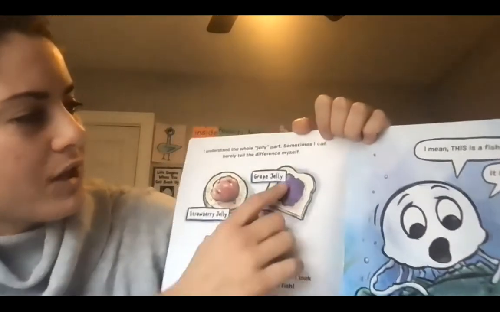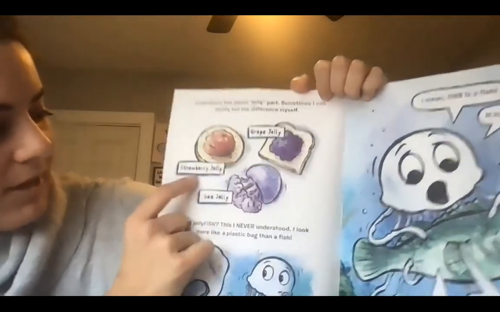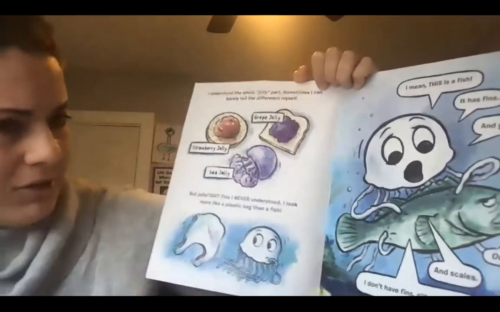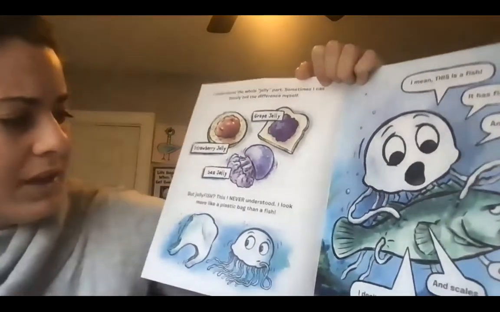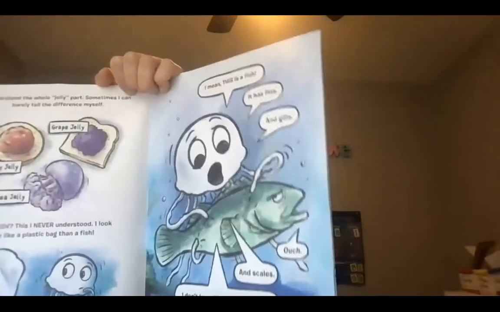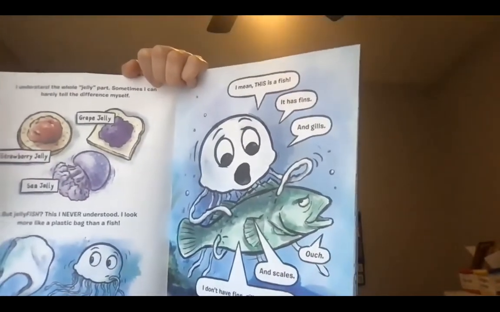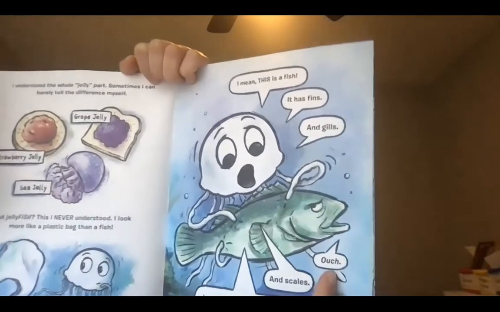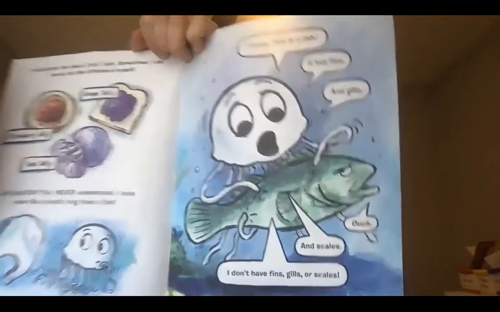I understand the whole jelly part. Sometimes I can barely tell the difference myself. Grape jelly, strawberry jelly, sea jelly. But jellyfish? This I never understood. I look more like a plastic bag than a fish. Jelly plastic bag? That'd be kind of weird. But anyway. I mean, this is a fish. It has fins and gills and scales. Ouch. You're hurting me. I don't have fins, gills, or scales.